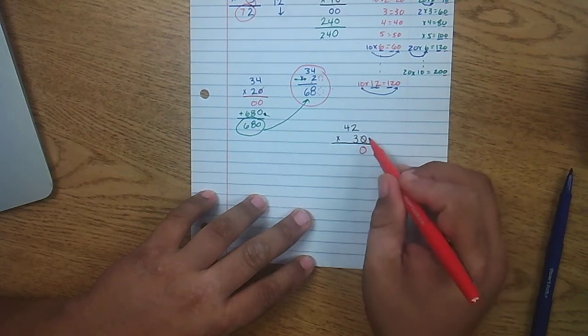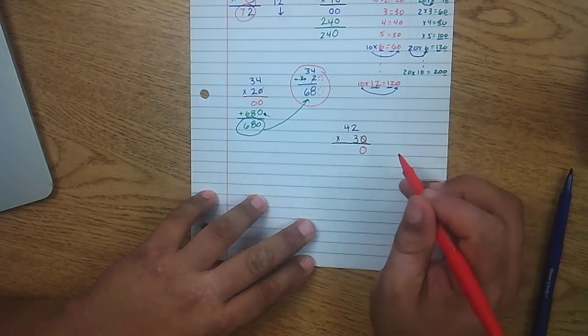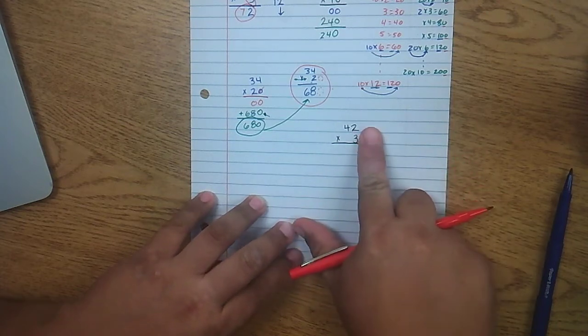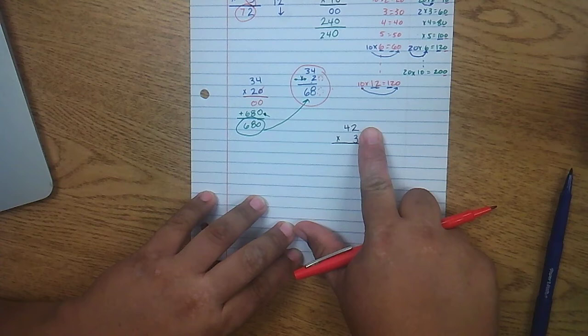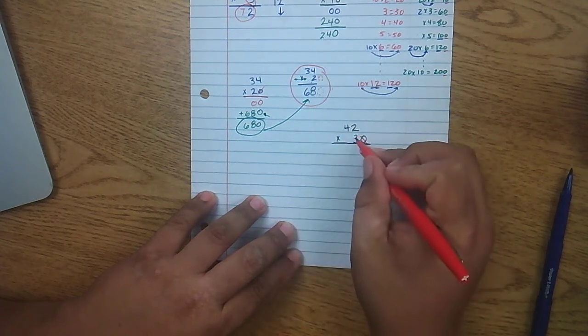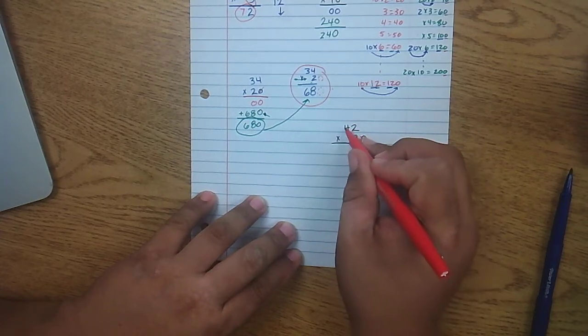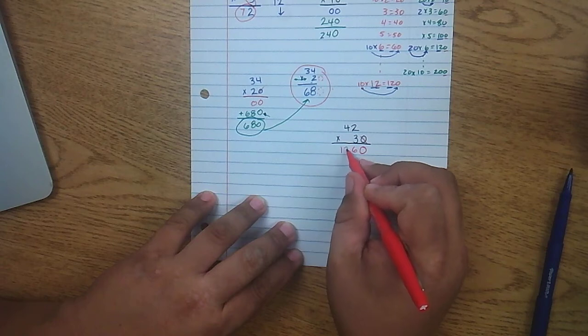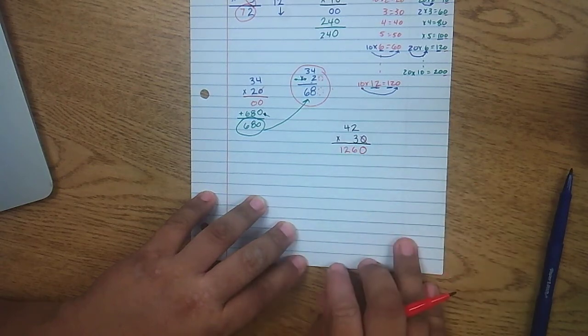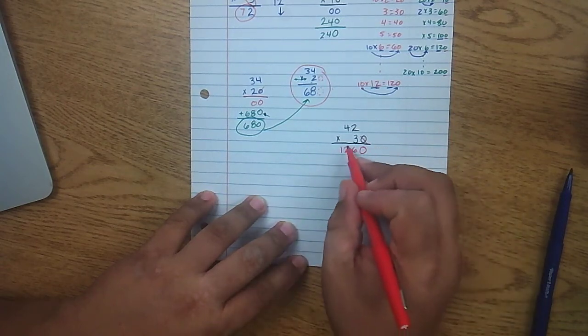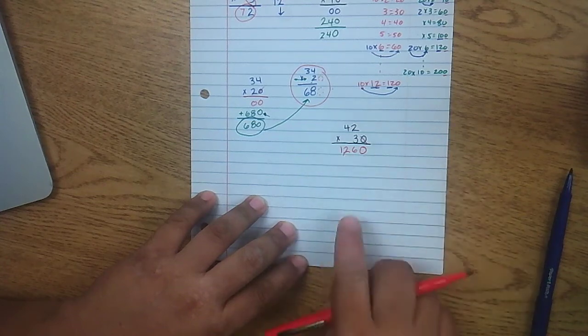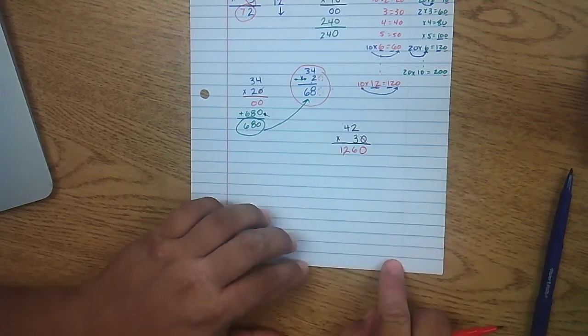Now that I've brought that 0 down, I don't need to do anything else with it. And what I've done for my students is help them to do a simple 4th grade or 3rd grade level problem where they're multiplying just a single digit by a multi-digit number up top. So now 3 times 2 is 6. 3 times 4 is going to be 12. We can write it there since it's our last step. And we see that 42 times 30 is 1,260.